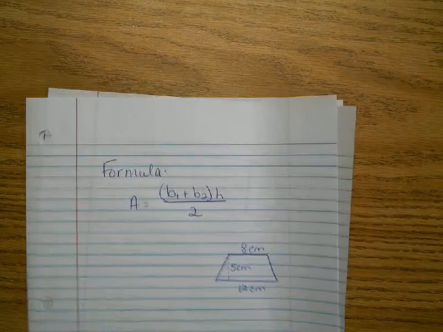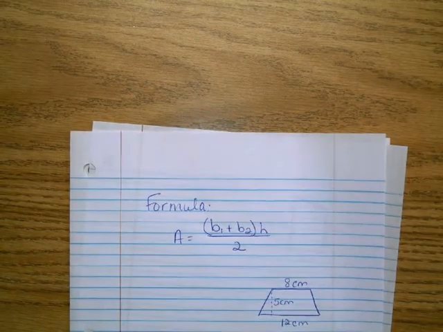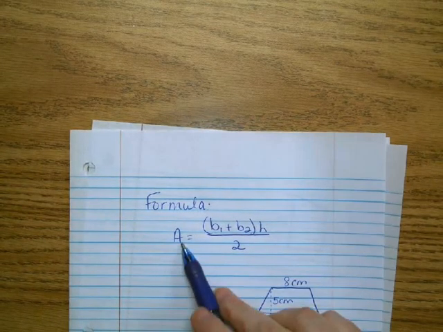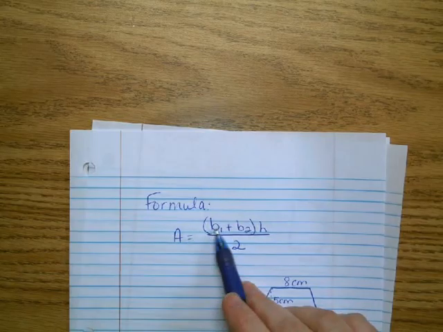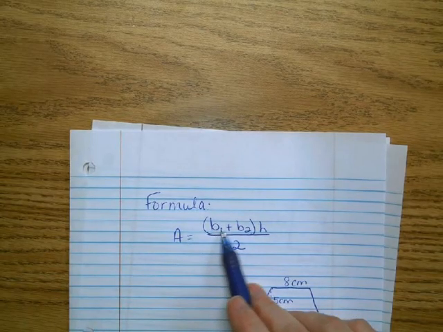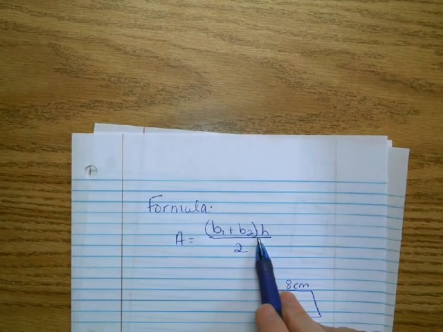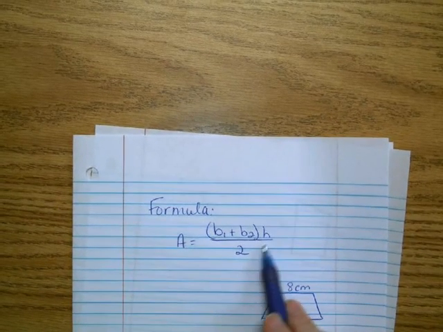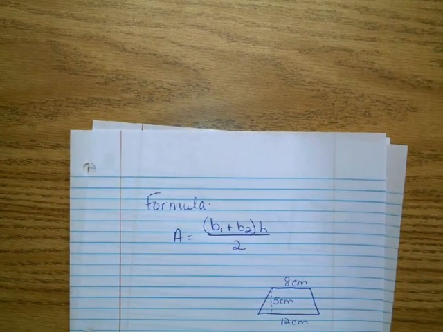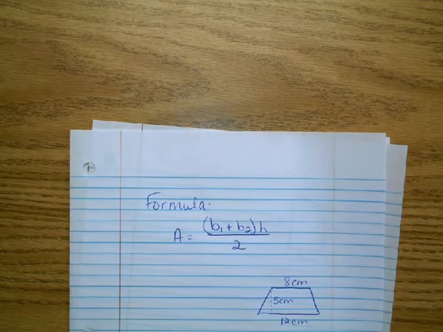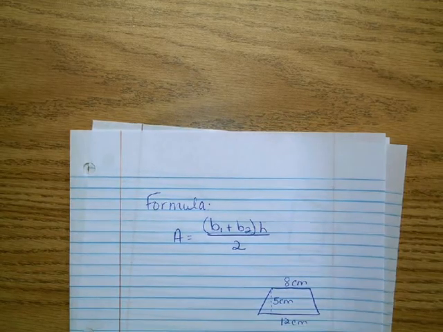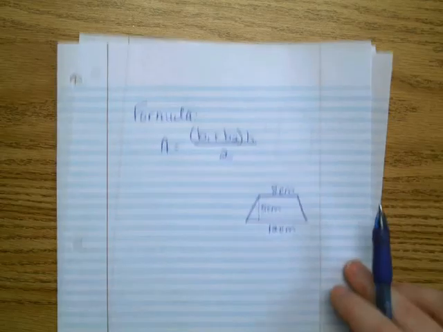The formula to find the area of a trapezoid is area equals, and we need to add base 1 plus base 2, and then we can multiply it by the height, and then we'll take the answer and divide it by 2. Seems complicated, but really, it's not that bad. So let's take a look at an example.